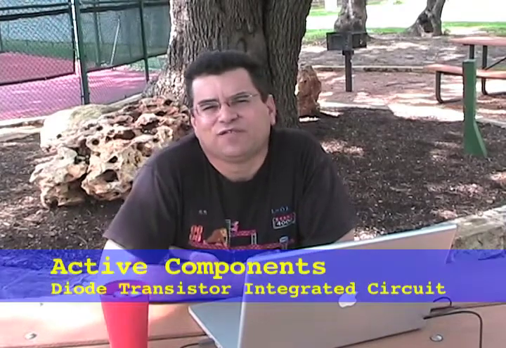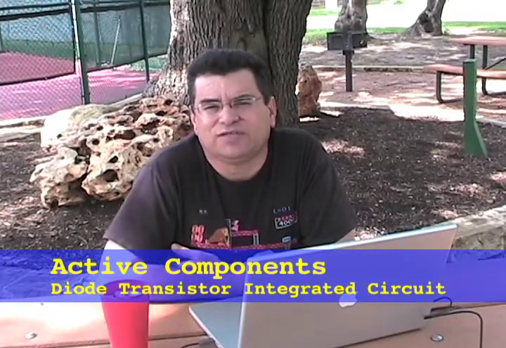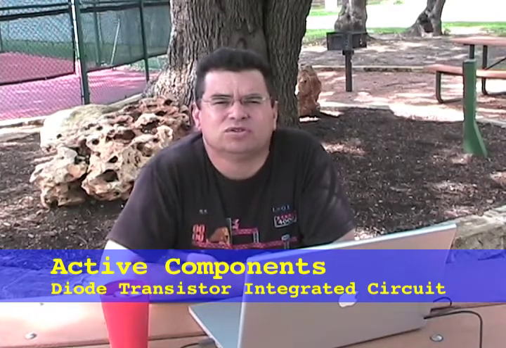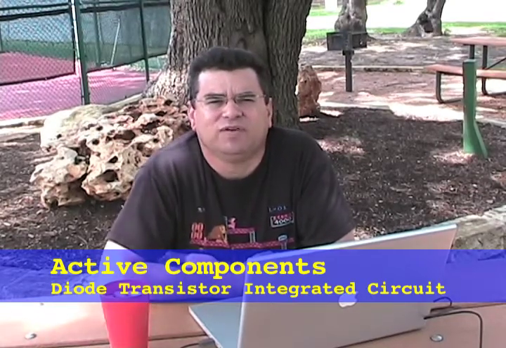The next class of components that we're going to talk about are active components. And active components are those components that behave a little bit differently than these passive components.